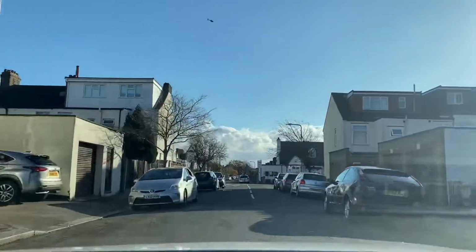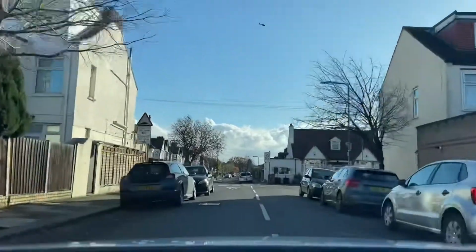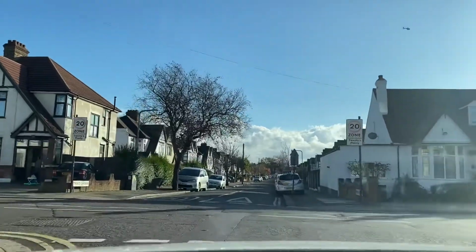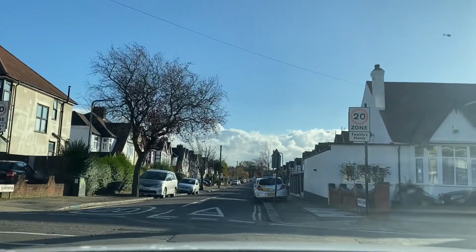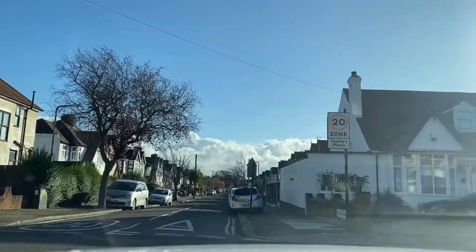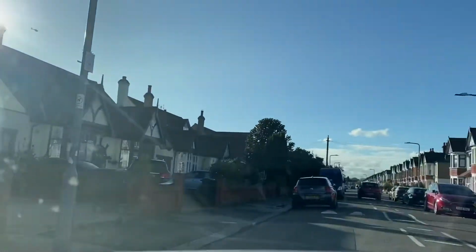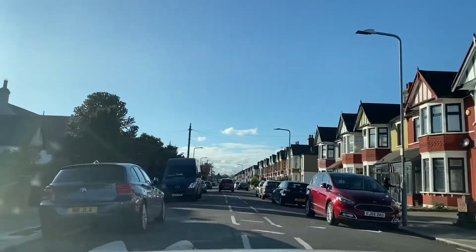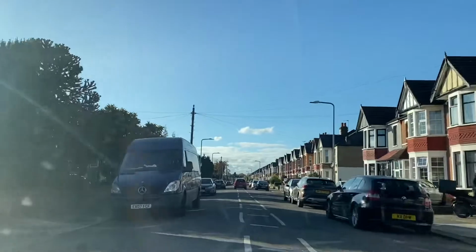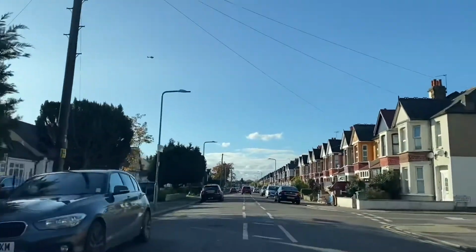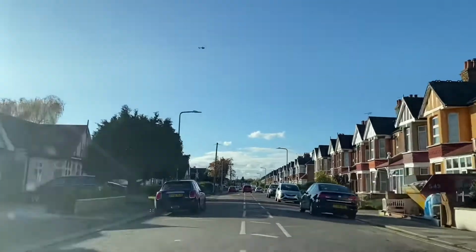At the end of this road, we'll be turning right. Again, who has priority? Looking at the markings, and we have the speed breakers here. Why do we have the speed breakers?